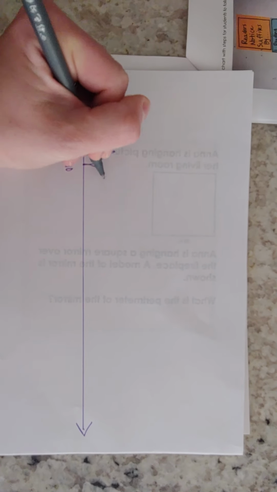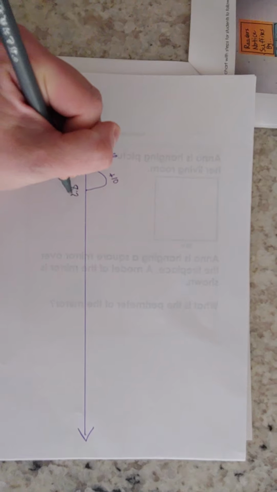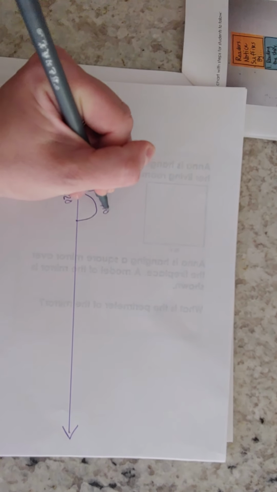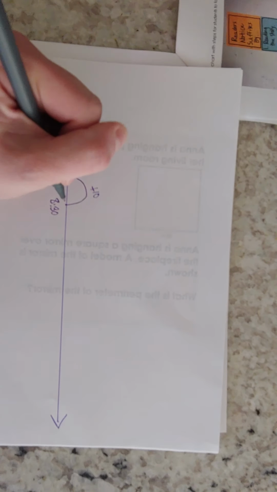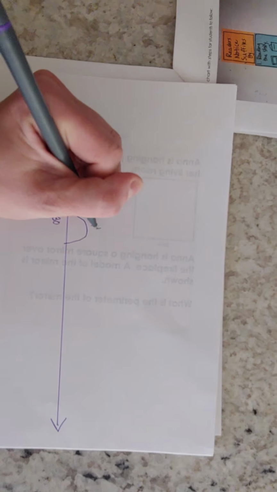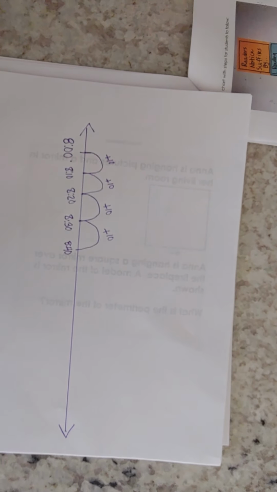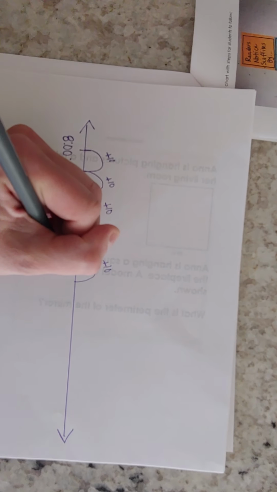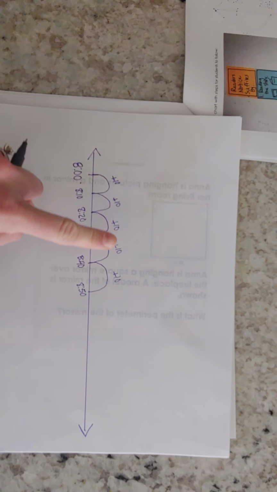8, 10. Another 10 minutes. 8:20. Another 10 minutes. 8:30. Another 10 minutes. 8:40. Another 10 minutes. 8:50. Okay, 10, 20, 30, 40, 50.